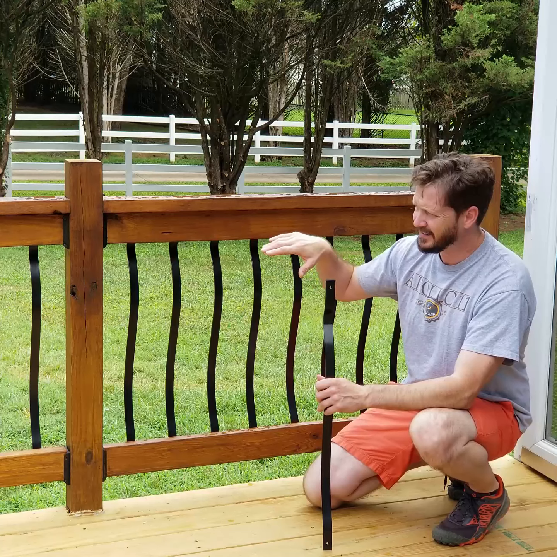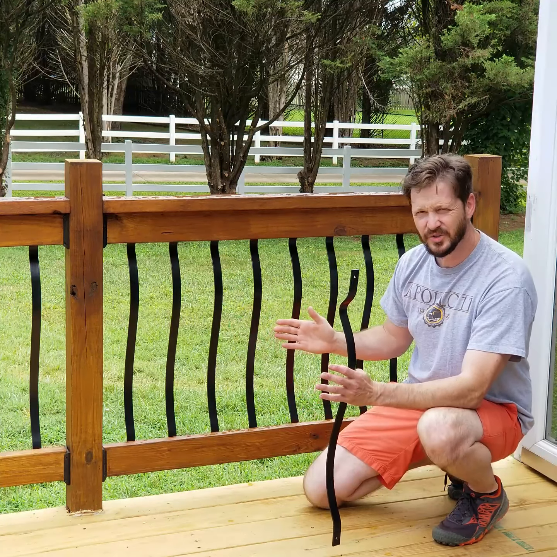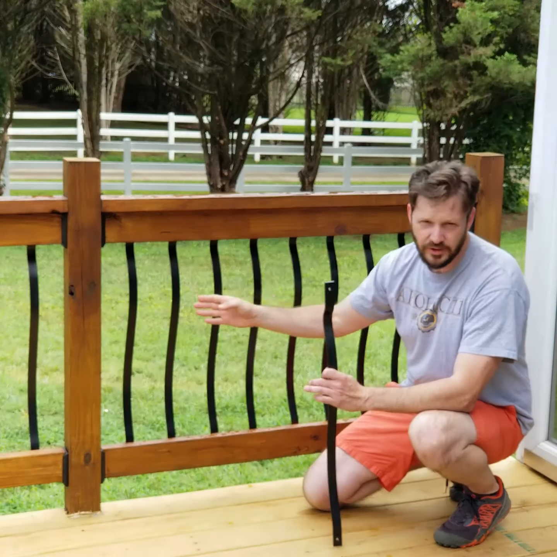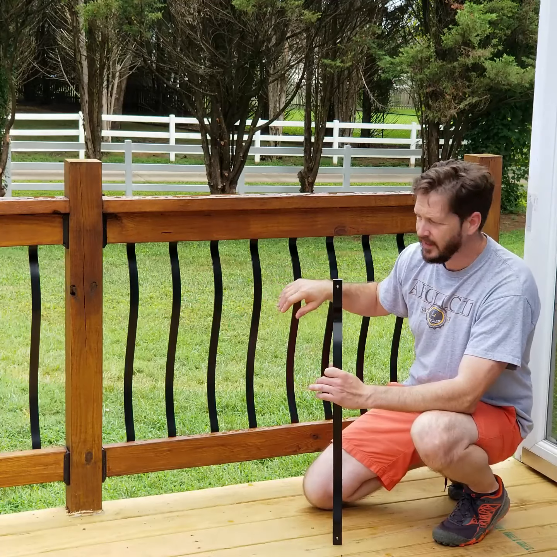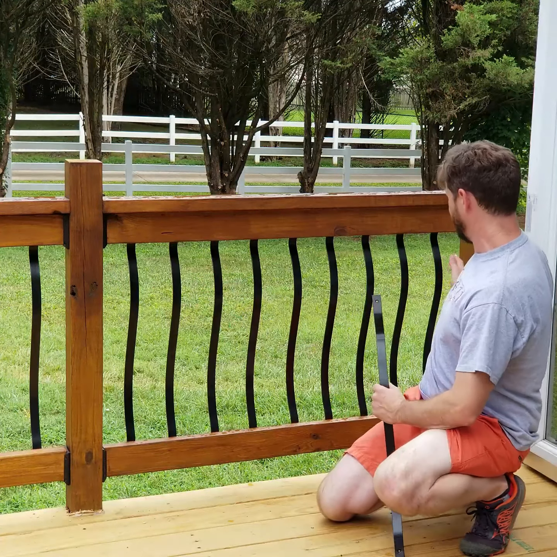By the time I got all of our sections laid out, some of the sections were a little bit different lengths. The code here is 4 inches or less between each baluster. So what I wanted to do was make this distance here equal this distance here.